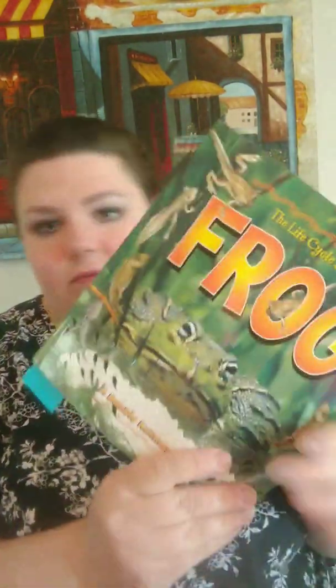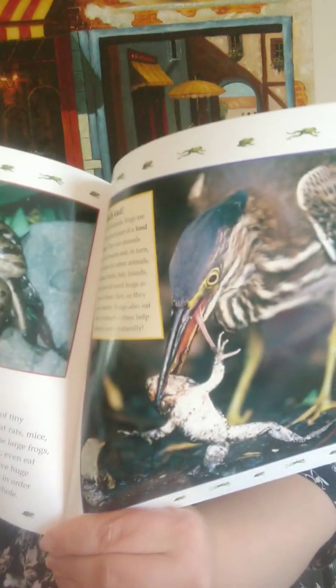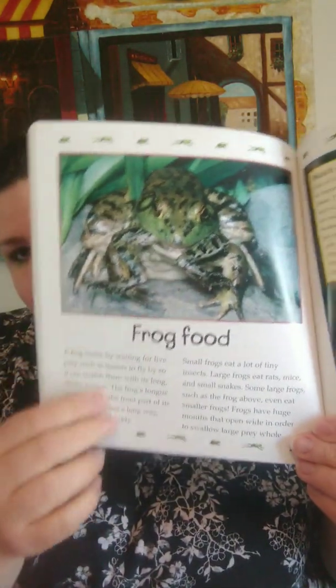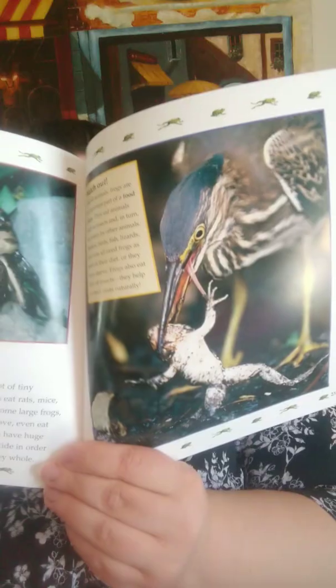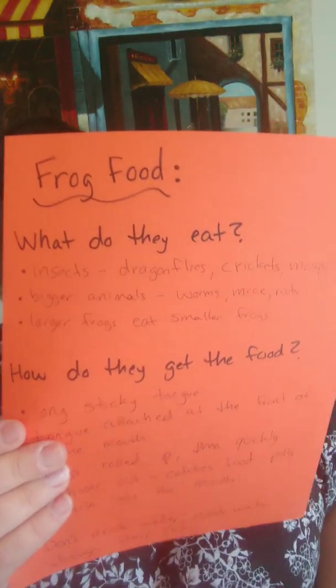All right, now I'm going to go into my third book. And this one is titled The Life Cycle of Frogs. And I'm going to go to the table of contents and find what page frog food is on. And it shows on page 22. So now, as a reader, I would read through this page and see, are there any additional facts that I don't already have written down for what a frog eats and how they get their food, okay? And then you would add to this chart.